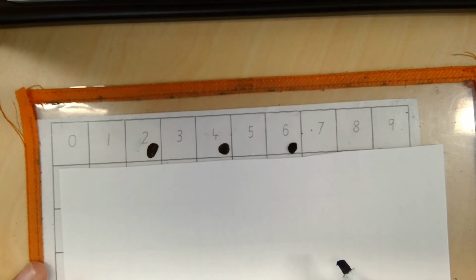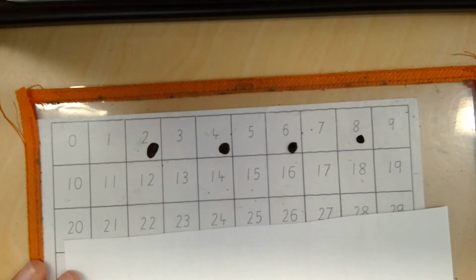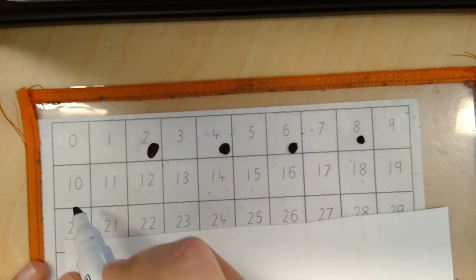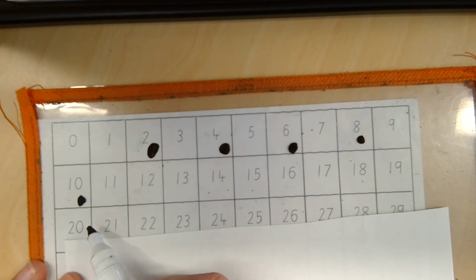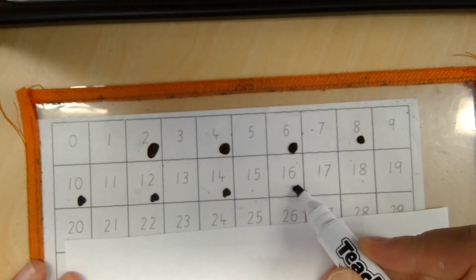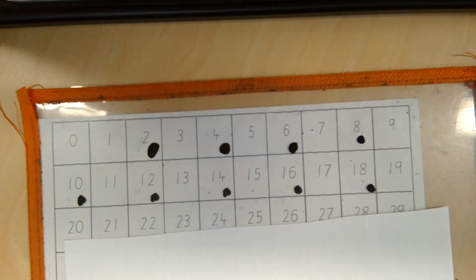And then if I skip count again, I end up at 8. And then 10, and then 12, and then 14, and then 16, and then 18. And you guys could keep going until you've filled up your whole board.